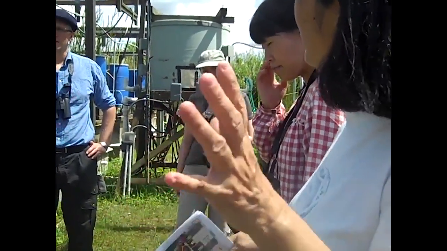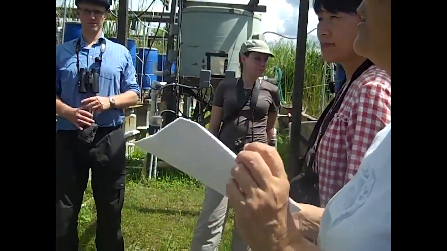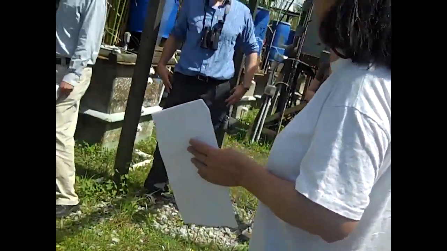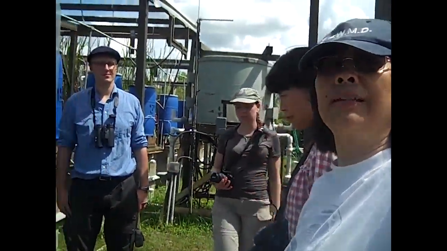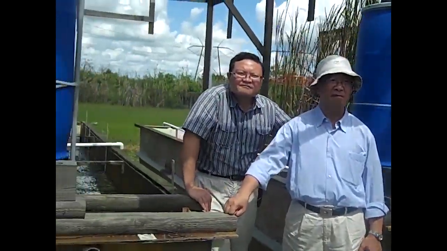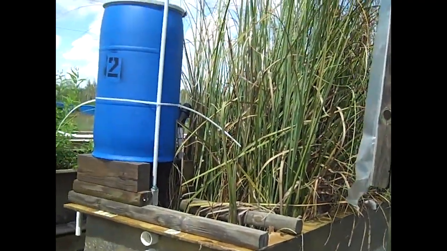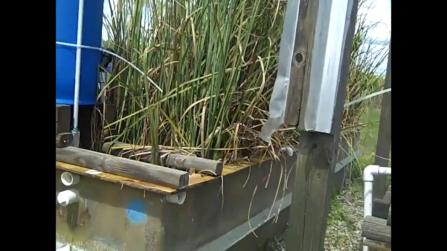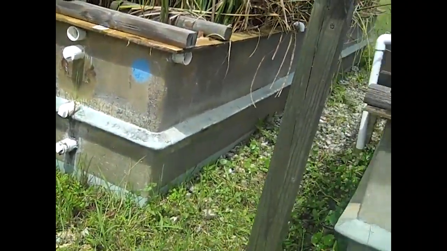And the same thing we think for water lily too. So here we'd like to compare 5 vegetation types grown under very low nutrient conditions. The water source for this experiment is taken from the canal. This is the canal, the outflow of the STA-1W, which goes into Water Conservation Area 1. So we take water from that canal.